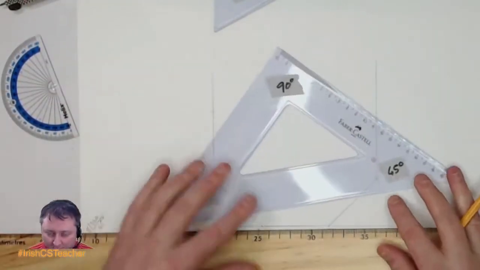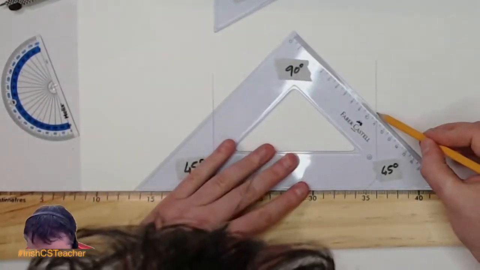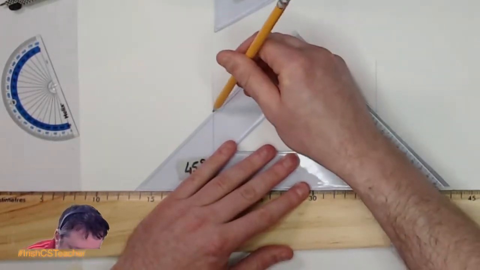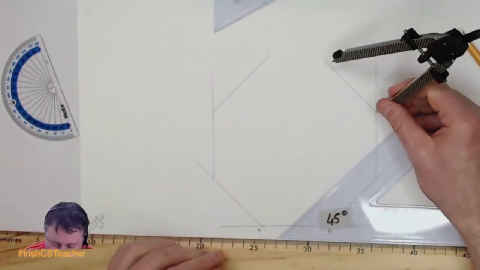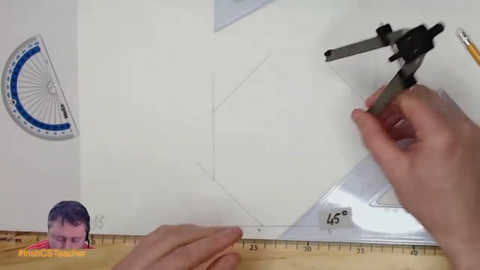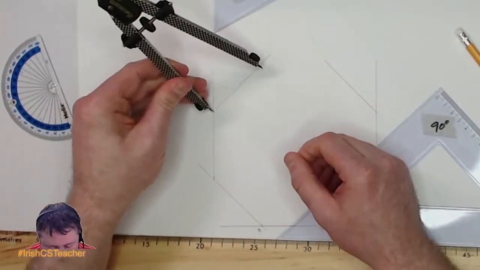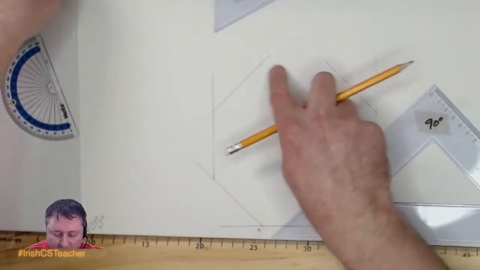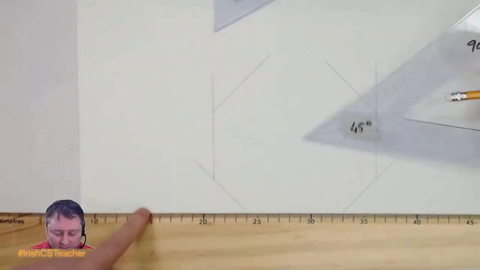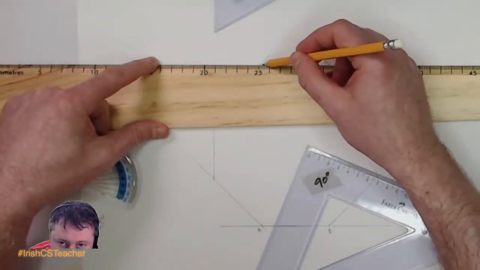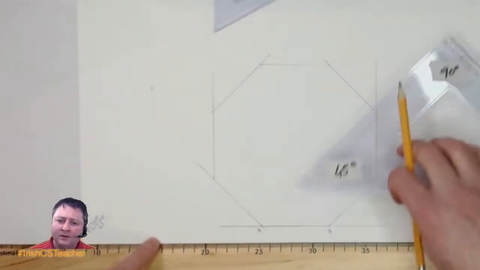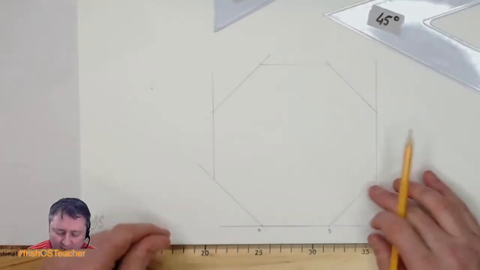Then we'll have two angles coming in, returning at 45 degrees. Again, I can use my 45-degree set square. I'm going to mark them in from that side and from that side, and mark off our height. If we're accurate, this should just be a horizontal line and they should both be at the same level. So we mark that in there, and now that has the top of my octagon.